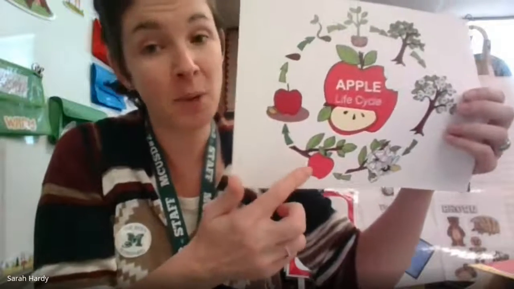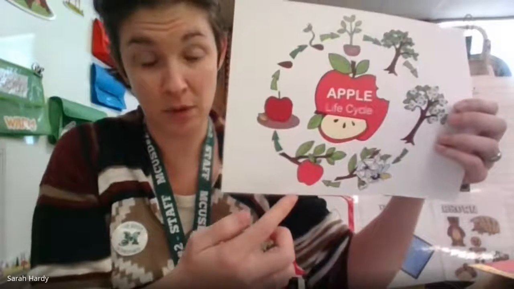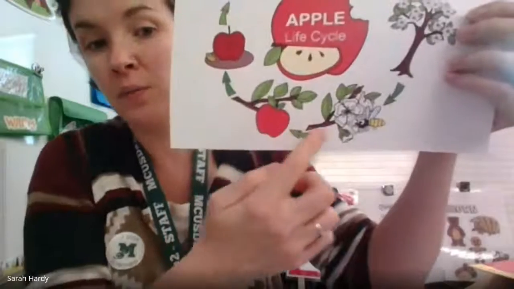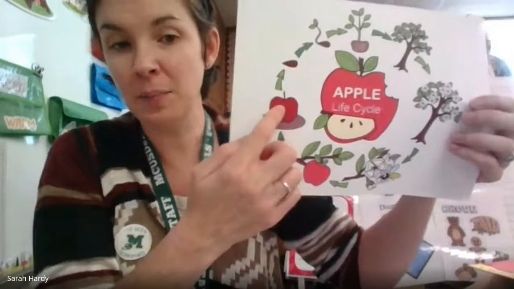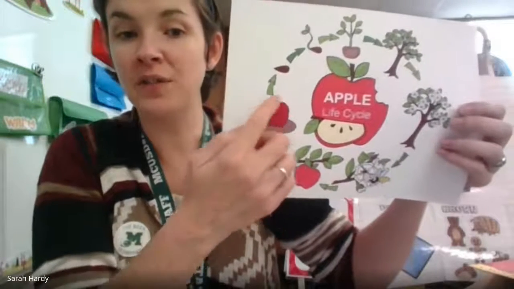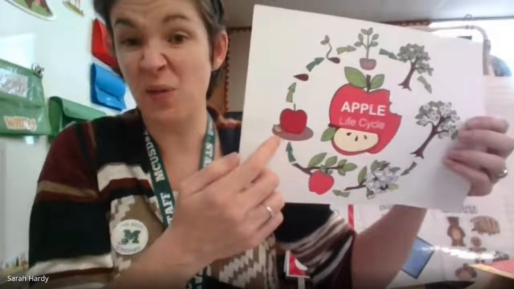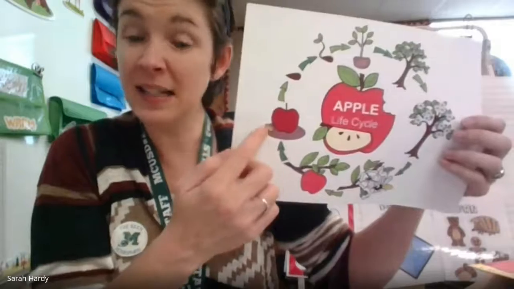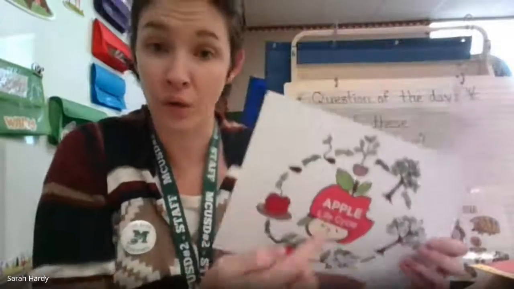You have to have pollination or you don't have the apple. So the apple grows where the flowers were. It grows, and then we pick it off the plant and we eat it. Now, if an apple just falls to the ground, it decays and rots, but the seed gets left behind, and then the process starts all over again.